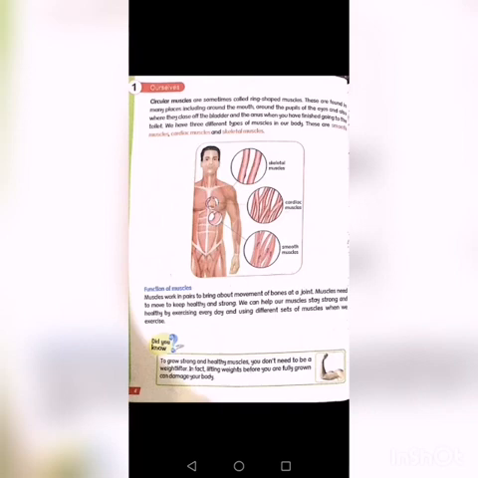Circular muscles are sometimes called ring-shaped muscles. These are found in many places, including around the mouth, around the pupils of the eyes, and also where they close off the bladder and the anus when you have finished going to the toilet. We have 3 different types of muscles in our body. These are smooth muscles, cardiac muscles, and skeletal muscles.